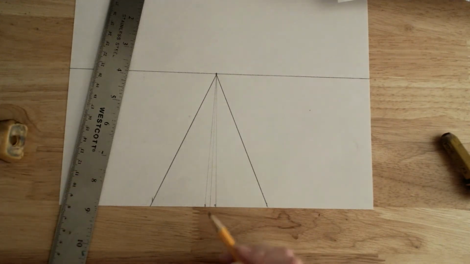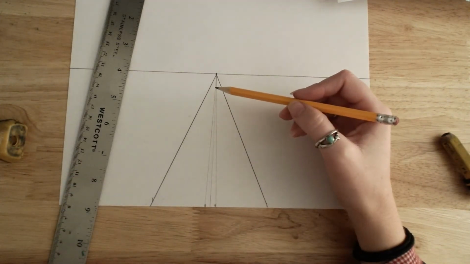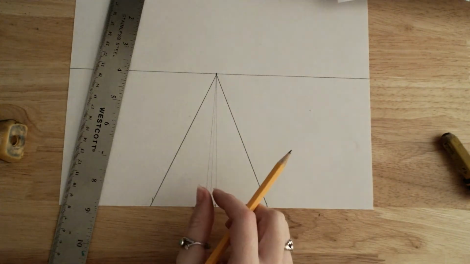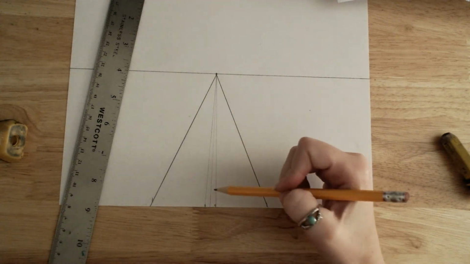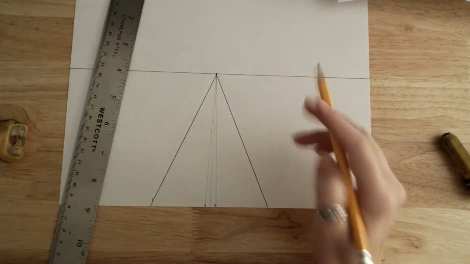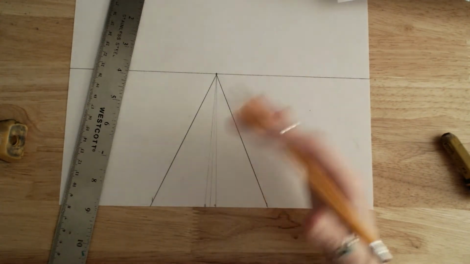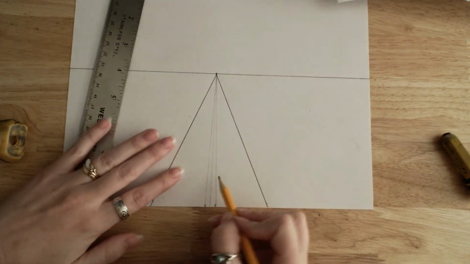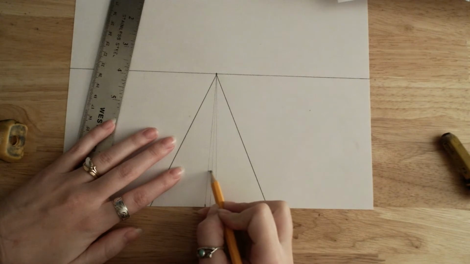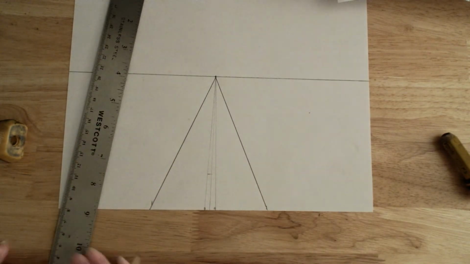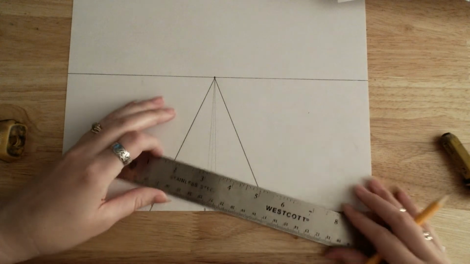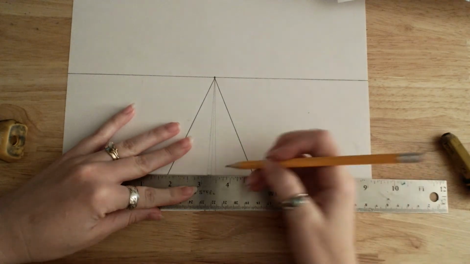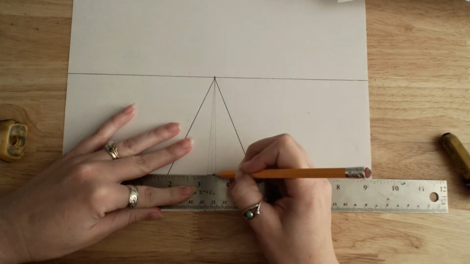So remember, as things go away from us towards the vanishing point, their height will get shorter, their width will get skinnier, and the distance between each line will get smaller. So in every aspect, these lines will get smaller as they go towards the vanishing point, okay? So this first line, let's make it about this big. Again, I'm not measuring here. I'm just kind of eyeballing it. And then once I make a mark of how large I want it to be, I can use my ruler to make a nice straight horizontal line.